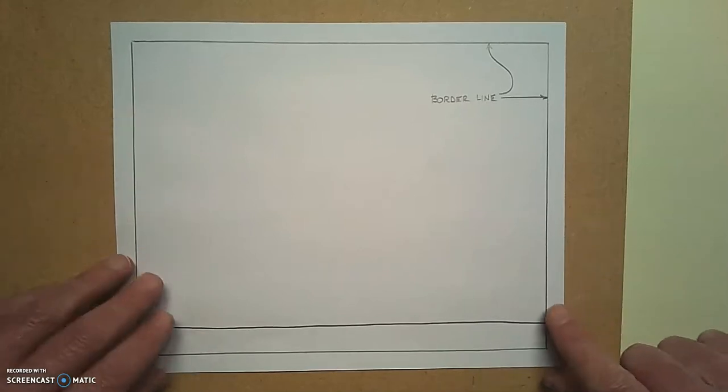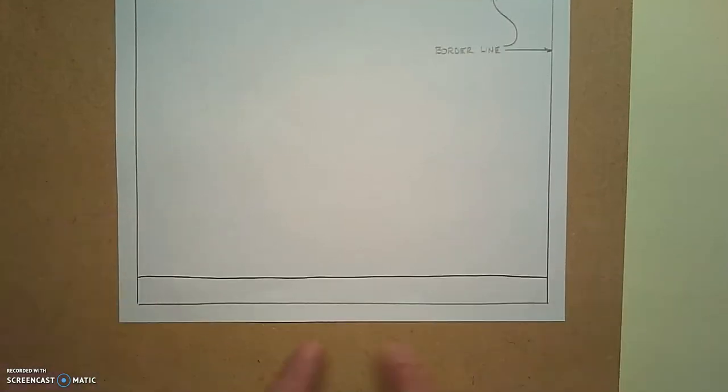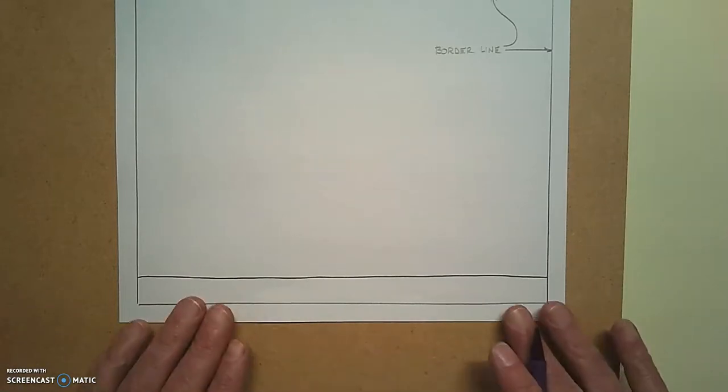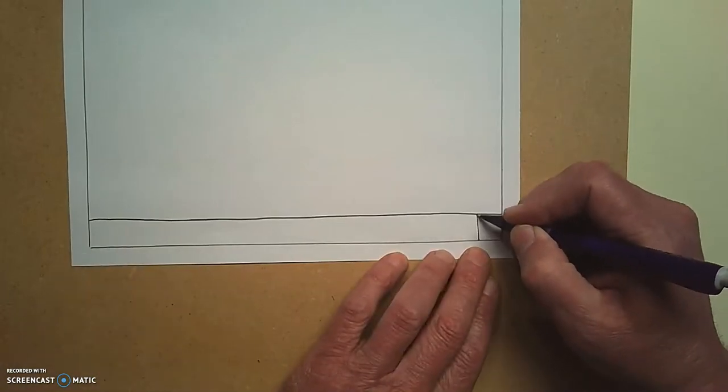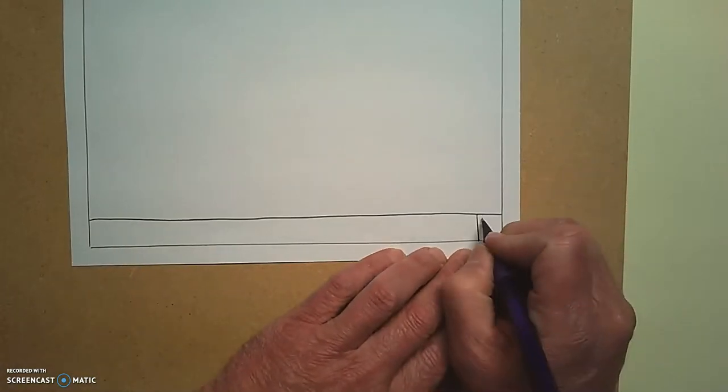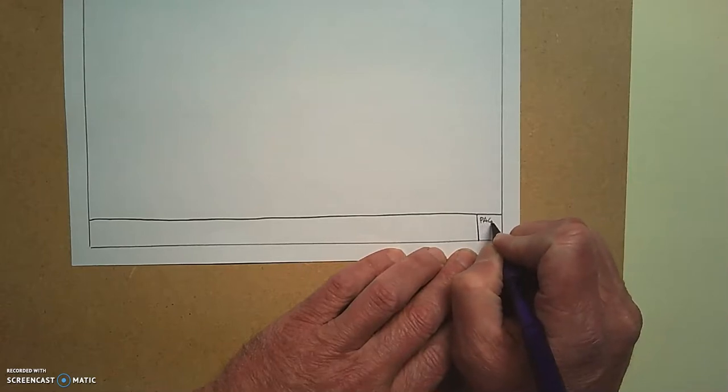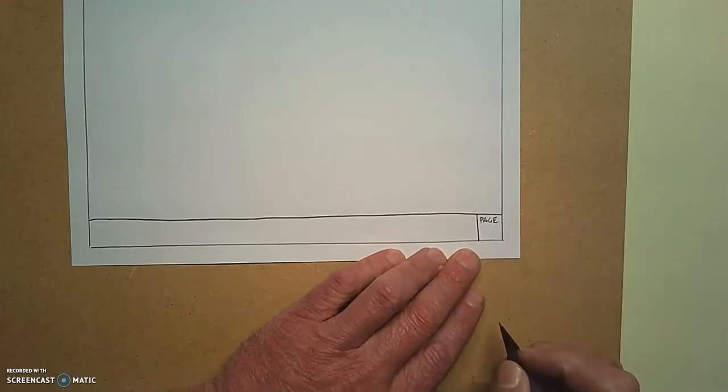Okay. At the bottom of this page, we're going to draw what's called a title block, and we're going to put in some boxes for that title block. In the lower right-hand corner, I want you to make a box. So draw straight lines that make a box. I want you to write the word page on the top of that. Okay.